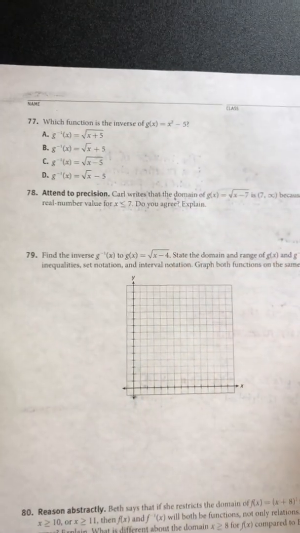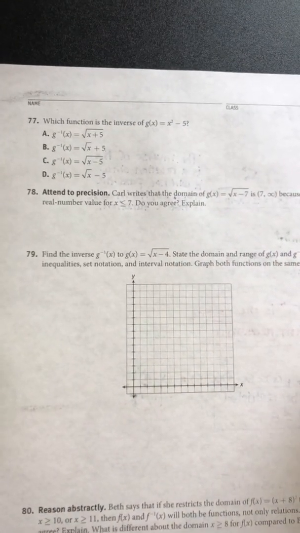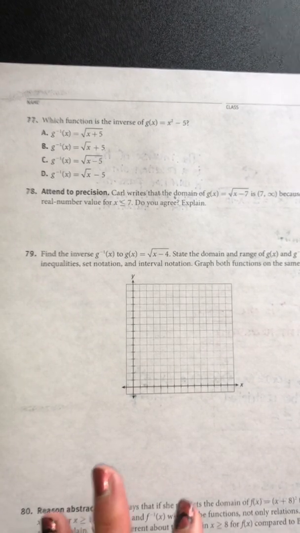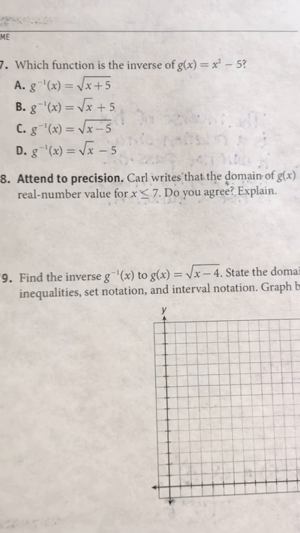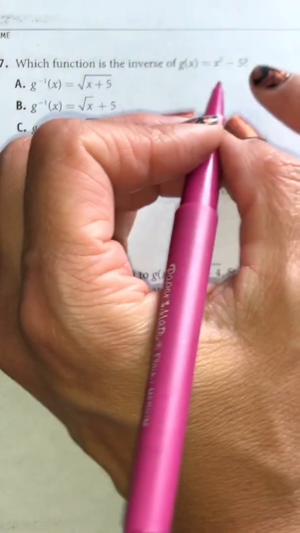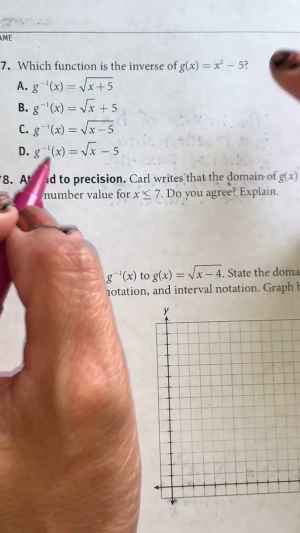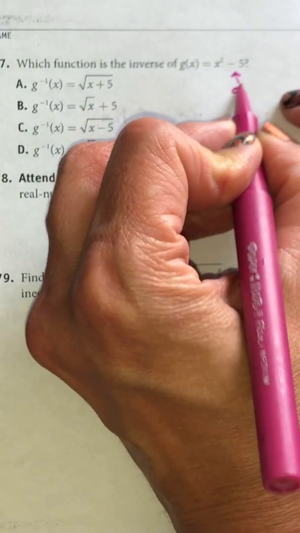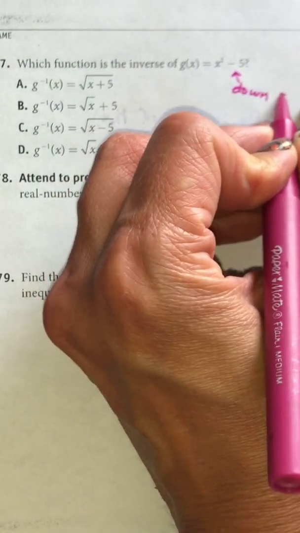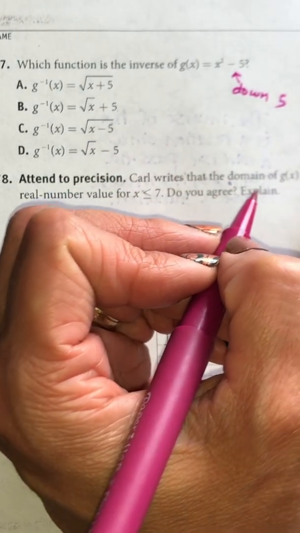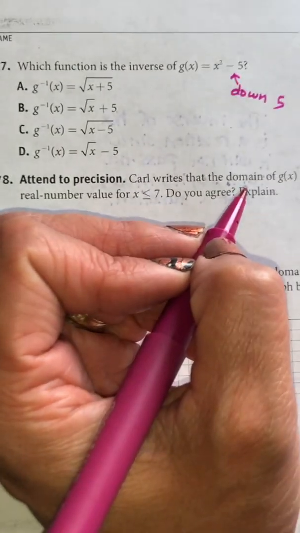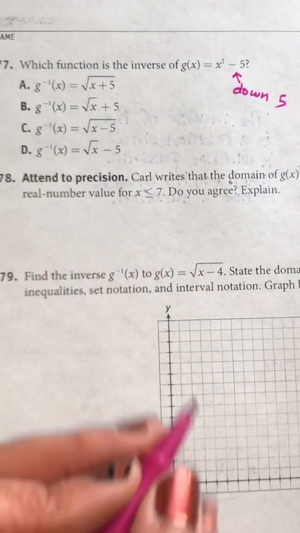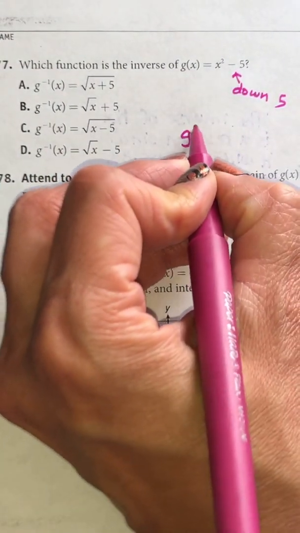77. Let's see. We have, which function is the inverse of g of x equals x squared minus 5? Well, let's do it. Actually, there's a quick way. This is a vertical move, down 5. So the inverse function, focus, is we know this is a x squared, so we know its inverse is going to be a square root.